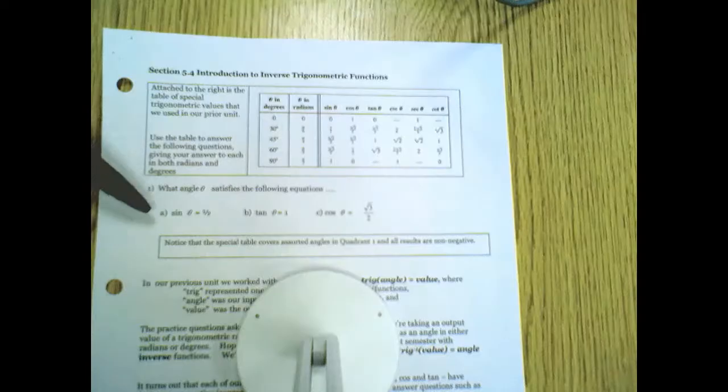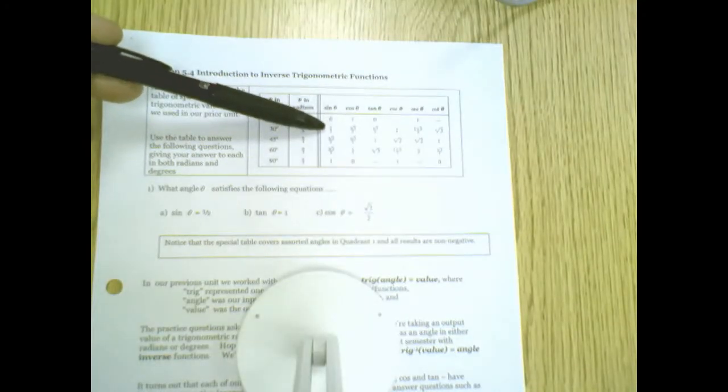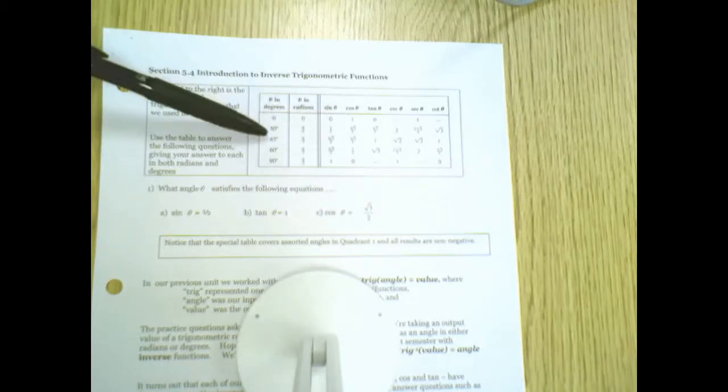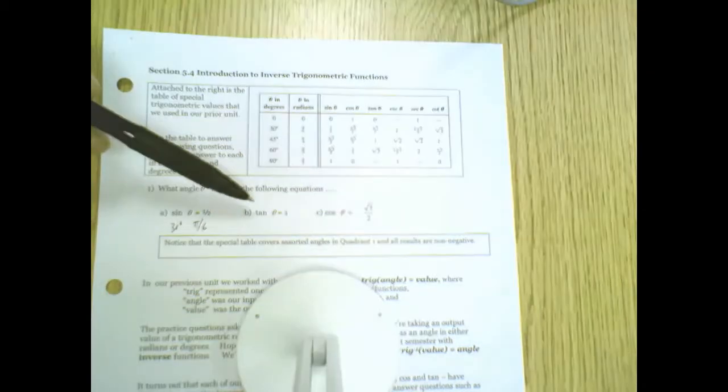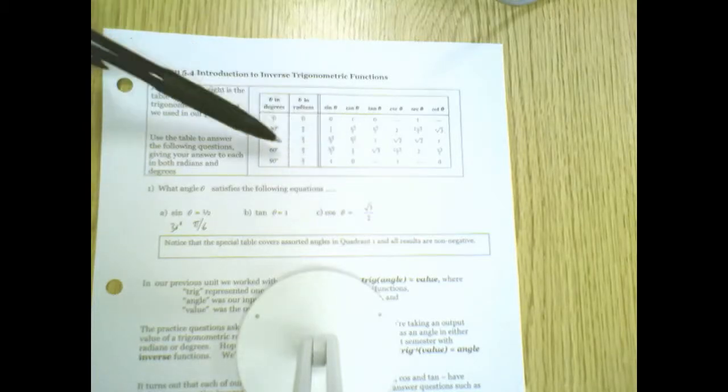Sine of theta equals 1/2. Well, if we go and use our lookup table, there's an example of where sine of theta equals 1/2, and we find that's true for 30 degrees or pi over 6 radians. Where's the tangent equal to 1? Tangent 1, 45 degrees, pi over 4.